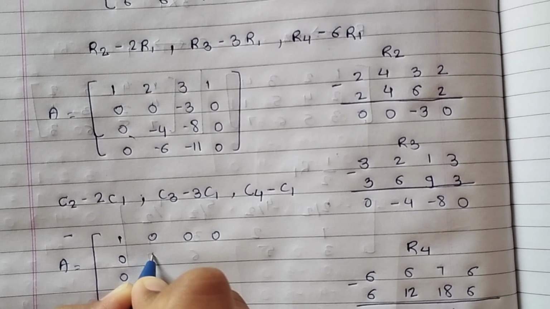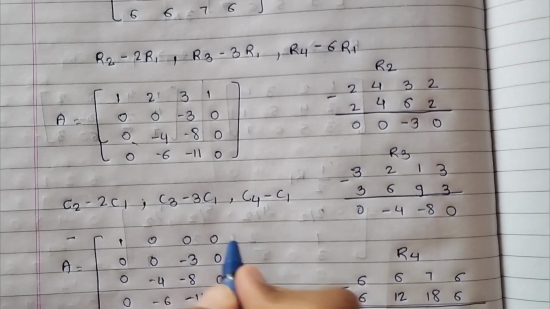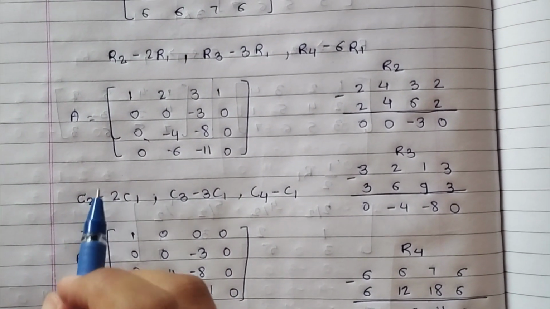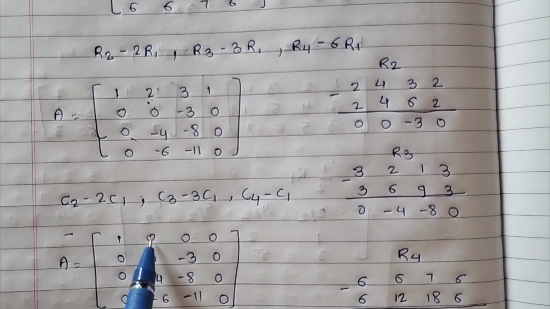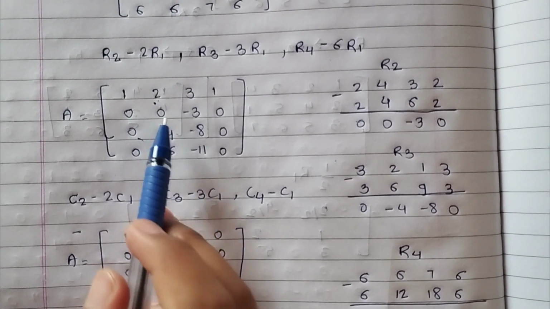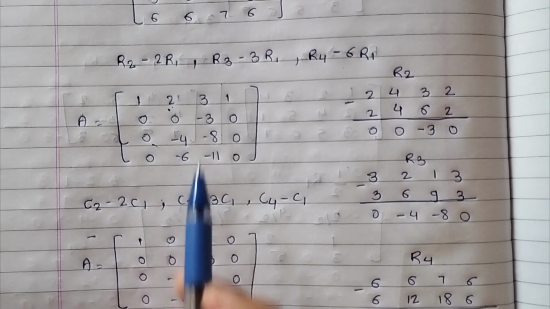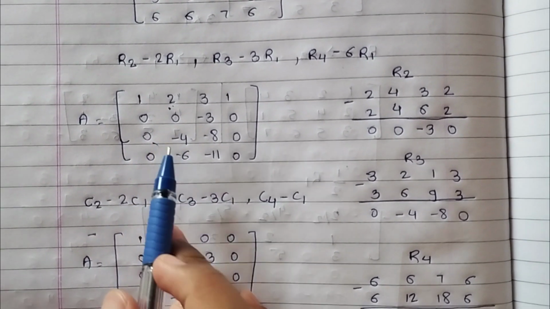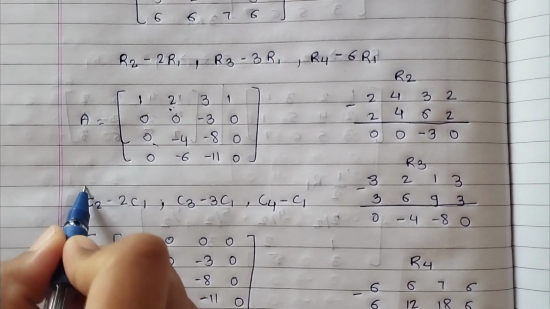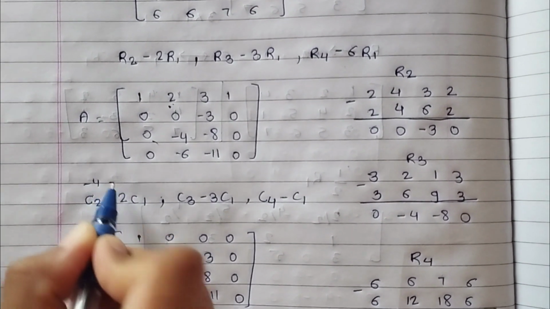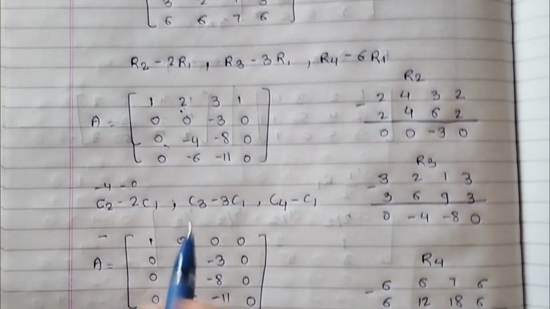Why I tell you? Because listen, c2: 2 minus 2 is 0, so the answer is 0. Now the second element of c2 is 0, so 0 minus 0 is again 0, so 0 we write as it is. Then the third element of c2 is minus 4, so minus 4 minus 2 into 0 is 0, so the answer is as it is, minus 6.